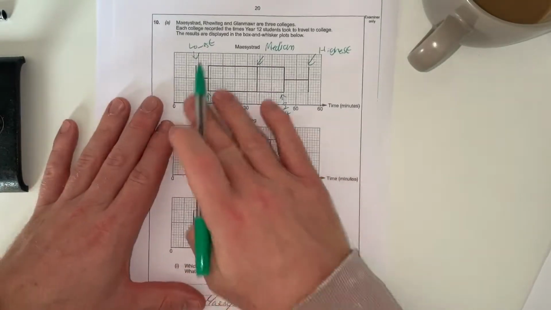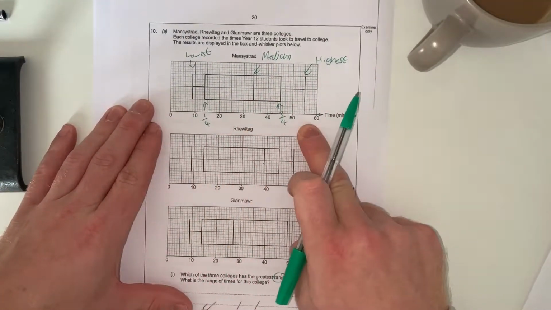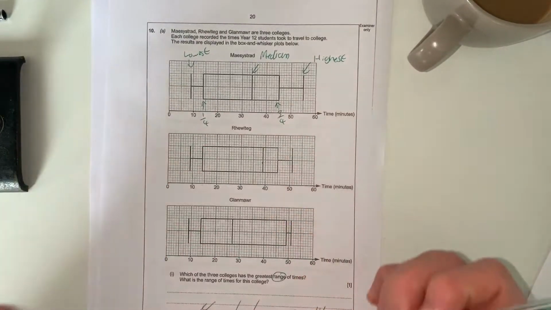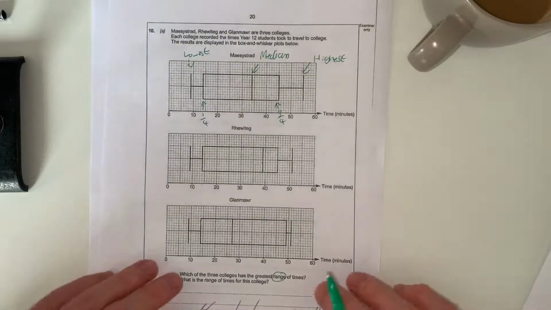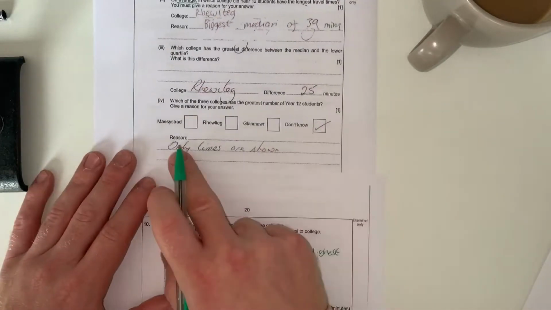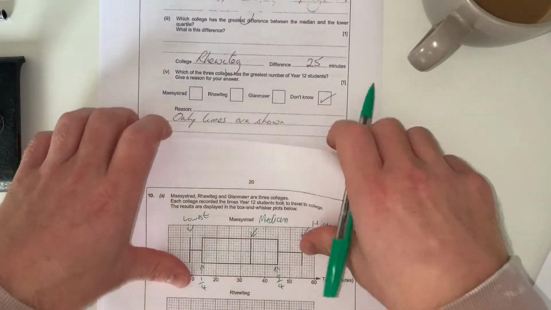Well, this is just a box plot, and it just says the amount of time. It doesn't say how many people were tested in each school or how many times were recorded. So because it doesn't tell you how many times were recorded, you can't answer it. Okay, so that's why only times are shown.